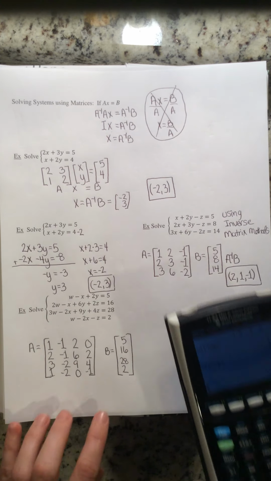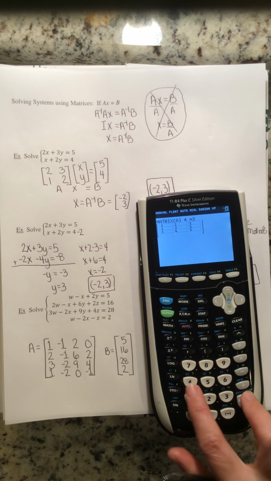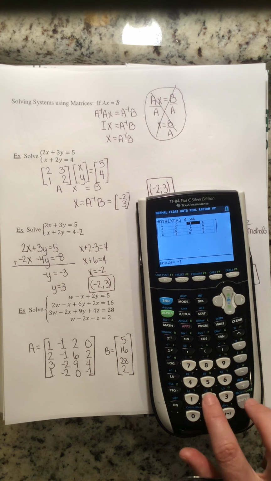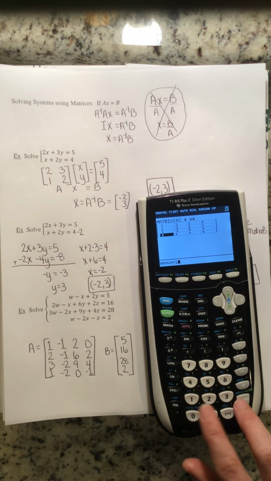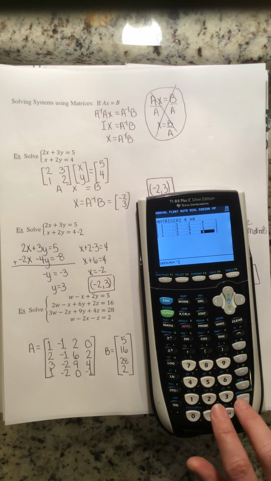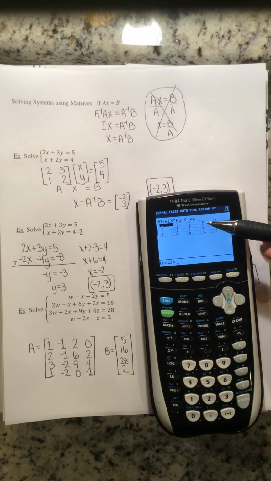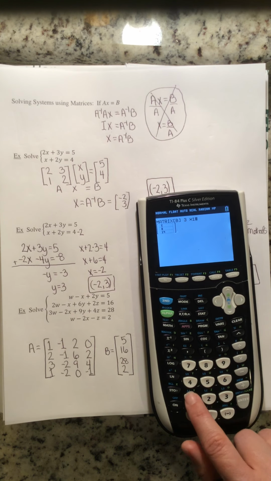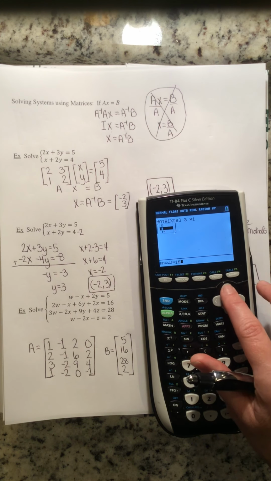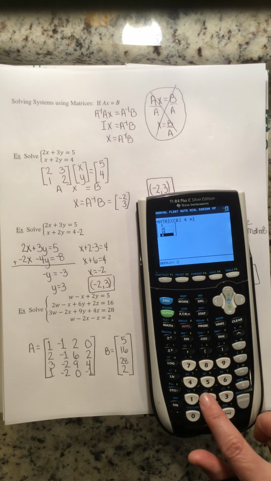Okay, now on my calculator, I'll go ahead and enter matrix A and matrix B. So second matrix, editing matrix A, we now have a 4x4 matrix. 1, -1, 2, 0, 2, -1, 6, 2, 3, -2, 9, 4, and 1, -2, 0, -1, like this. And again, just a quick check that I didn't make any mistakes when I put that in. Looks good. I'm also going to do matrix B there, 4x1, 5, 16, 28, and 2.